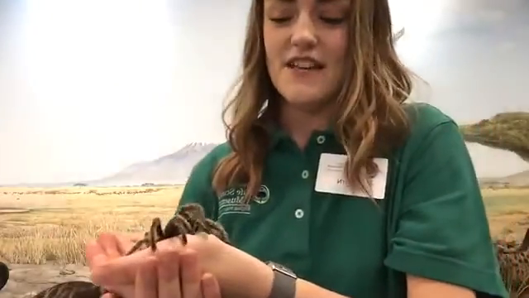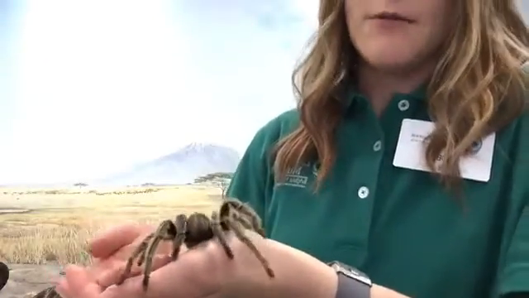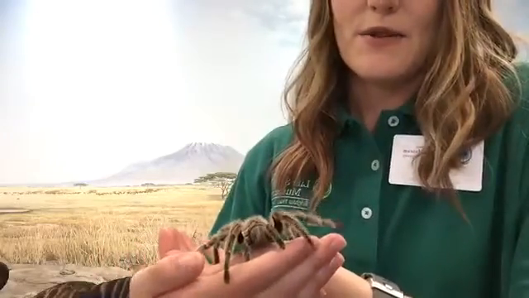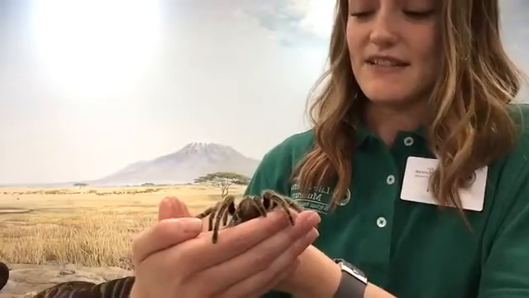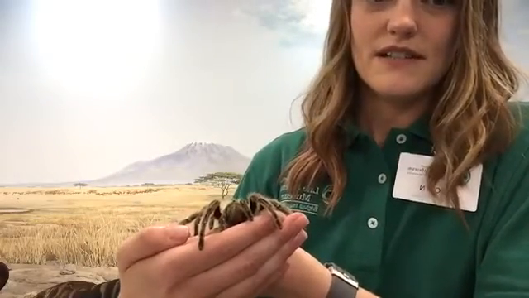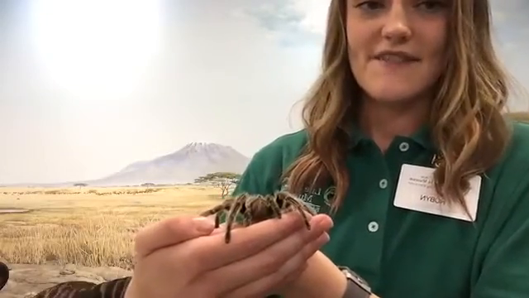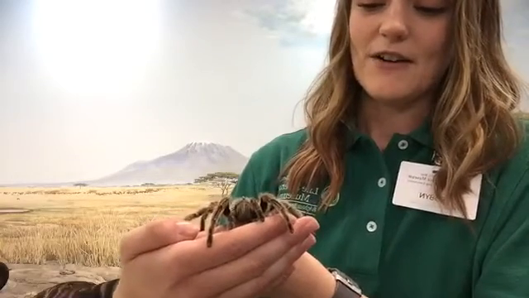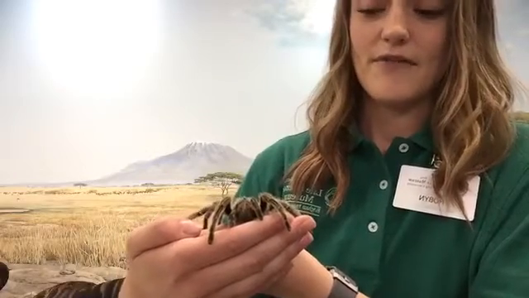All right, so this right here is my friend Belle. And Belle is a Chilean rosy hair tarantula. Like the desert tortoises, the tarantulas like to build burrows in the desert to be able to stay cool. This kind of tarantula is found in South America. They like to live in the deserts and in the scrublands of South America. And like I said earlier, the burrowing helps to keep them cool. And that's also how they hunt for their prey.